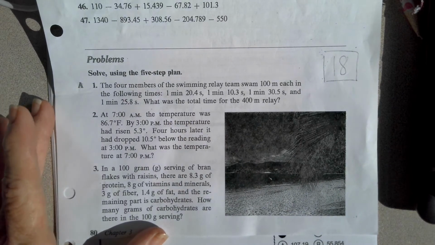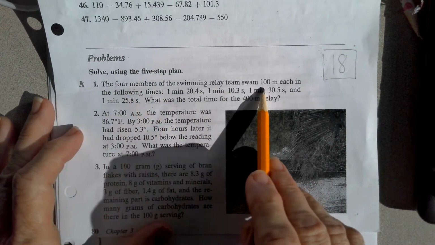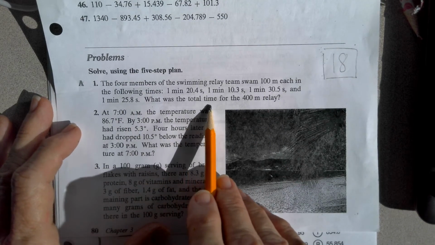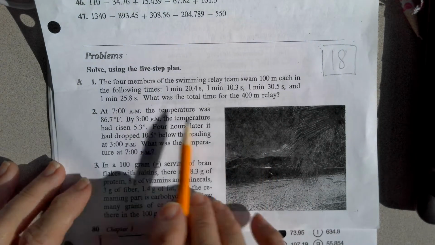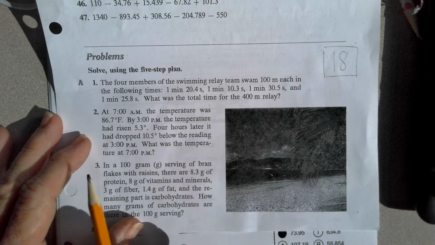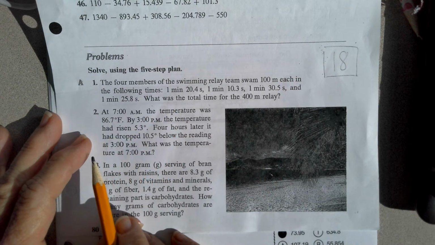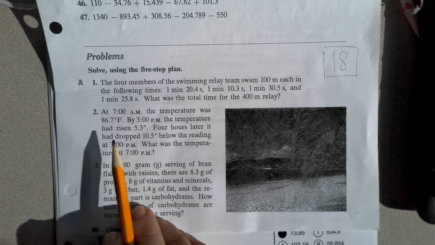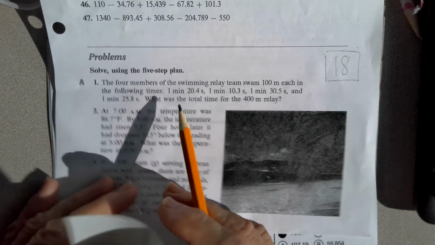You always go to the question because they've got lots of numbers here. They've got 4 members, 100 meters, but all they want is what is the total time for the 400 meters. So who knows where I start adding? Read it through. What am I going to be adding? Yes, sir. 1 minute and 20.4. Yeah, in fact, let's set this one up together.